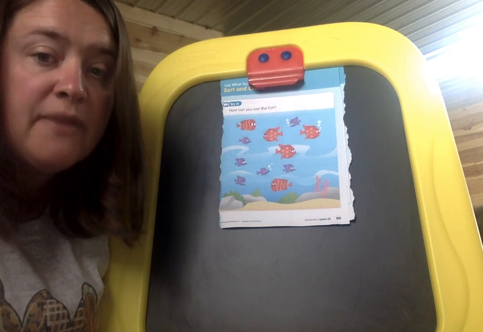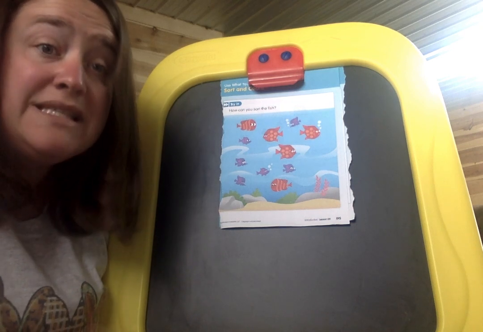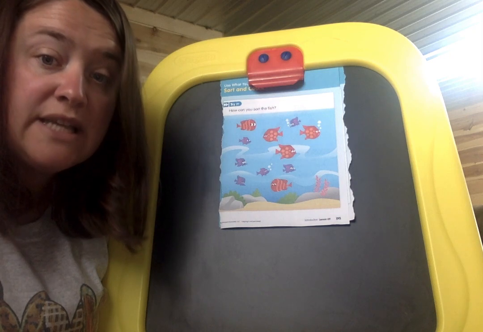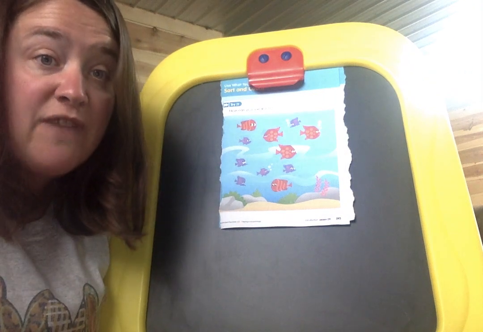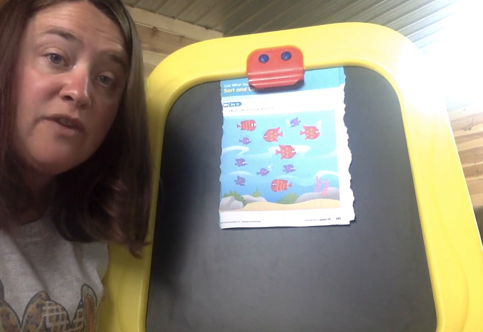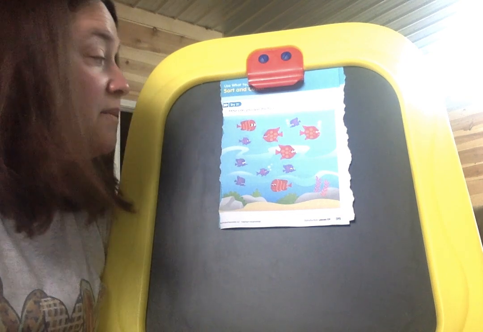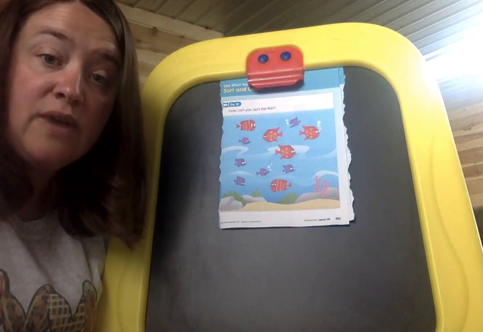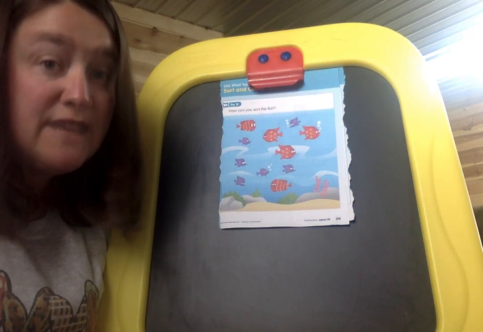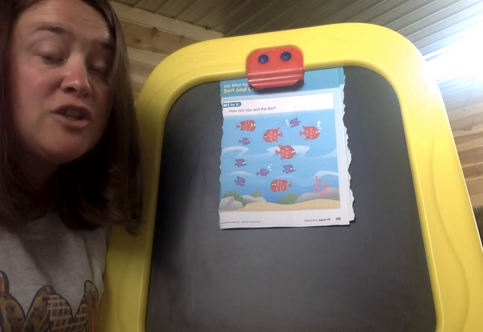Okay, great job. If you said that we could sort them by size, that's one of the correct answers. We could sort them by their color. We could sort them if they have bubbles or not coming out of their mouth. We could also sort them if they have stripes or if they have dots. Okay? So I want you to sort these fish this time by their size.